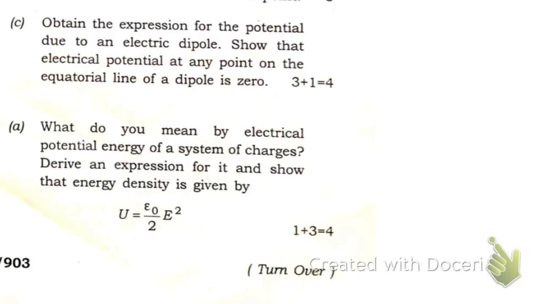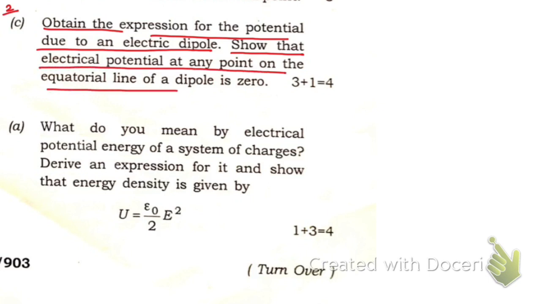Now we are going to solve 2c. Here, obtain the expression for potential due to an electric dipole. Here we have two parts. Then we have to show that the electric potential at any point on the equatorial line of a dipole is 0. So let us first obtain the expression for the potential due to an electric dipole. So let's start here.